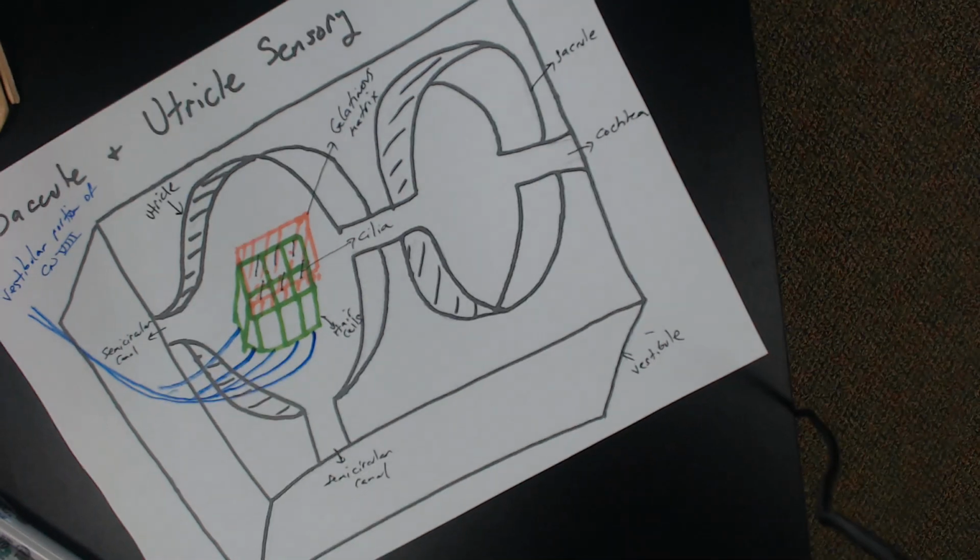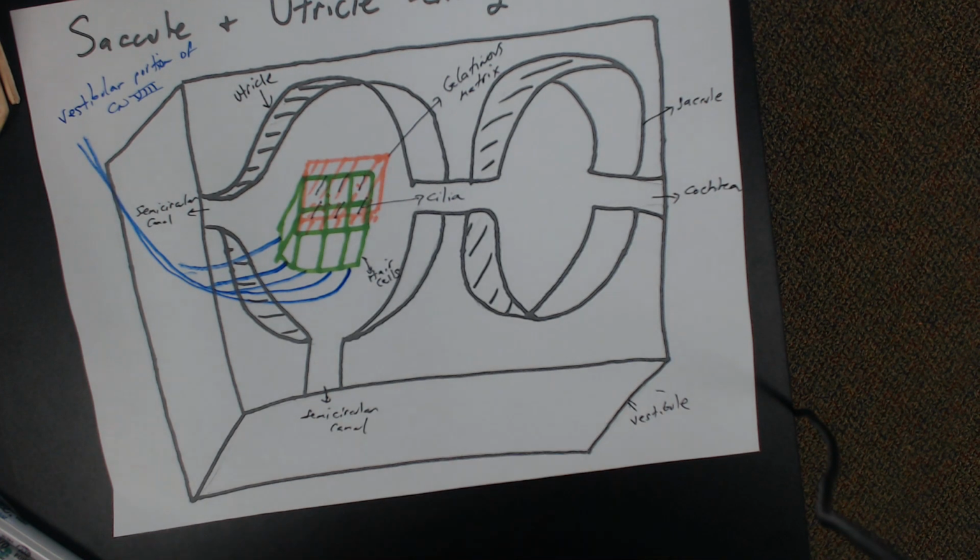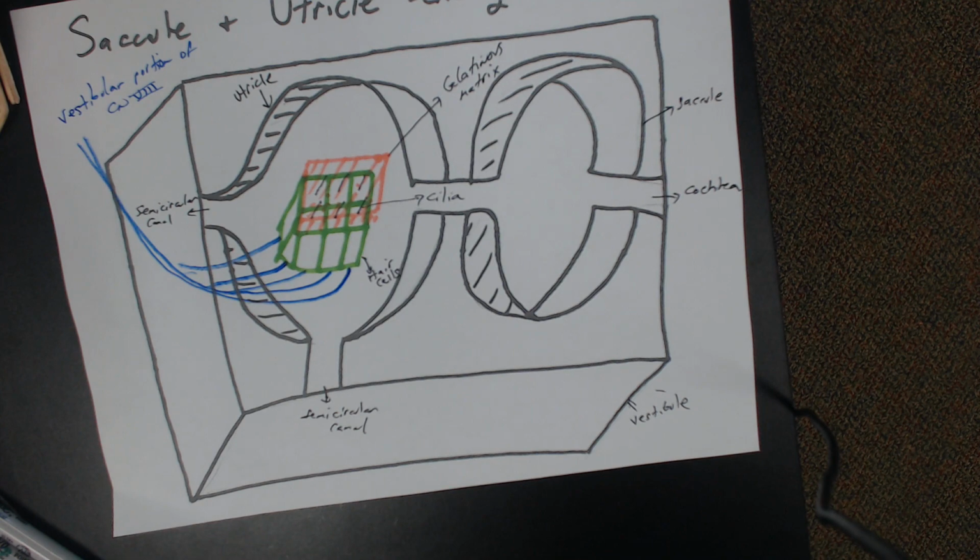The cilia are coming out of the top of the hair cells and are embedded in the gelatinous matrix. So you have these cells here, and out of the top of the cells there are individual hairs coming up, known as cilia. The cilia are embedded in this layer of jello, and then on top of the layer of jello there are calcium carbonate crystals.